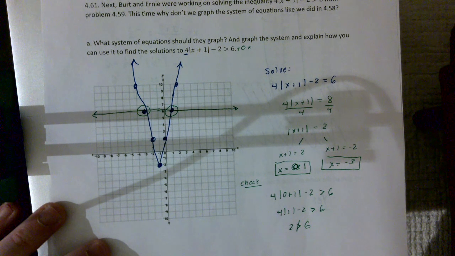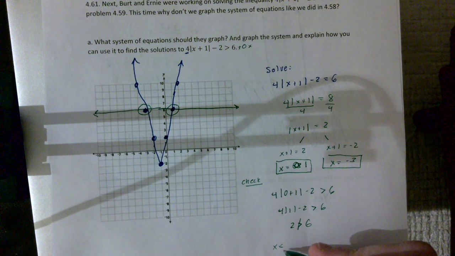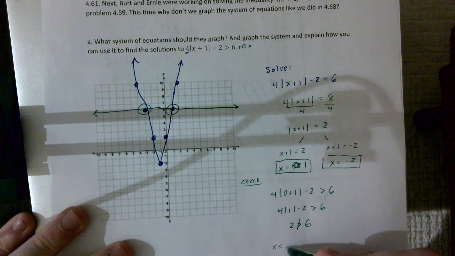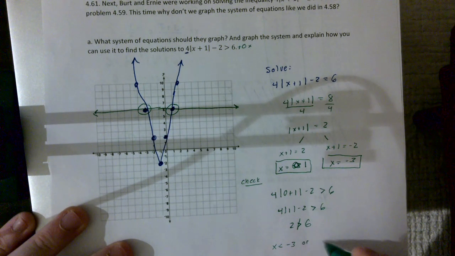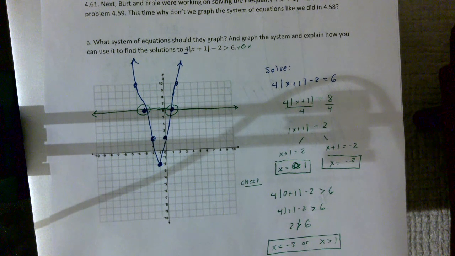So in other words, what we end up having is any x value that's less than -3 is going to work here, or an x value that is greater than 1 will also work as a solution. And you ask yourself, well, how did you get that?